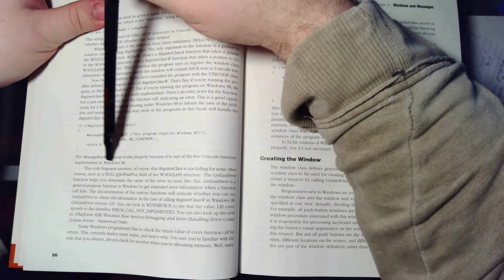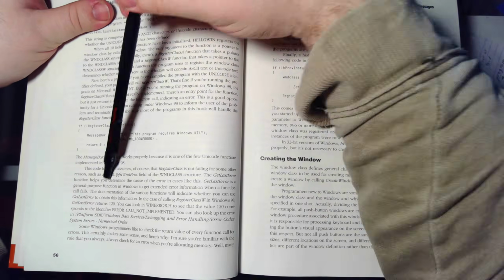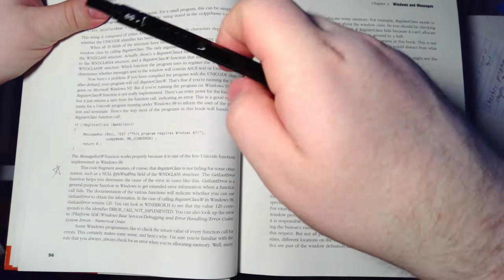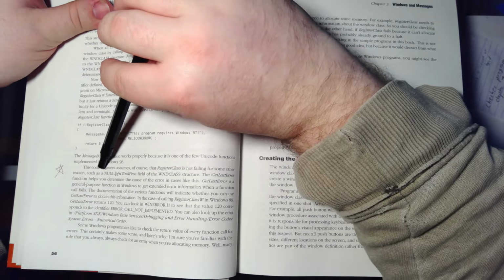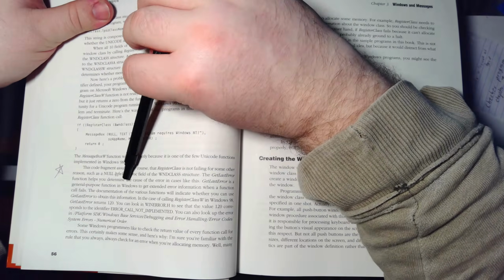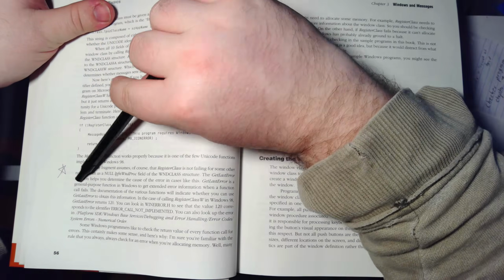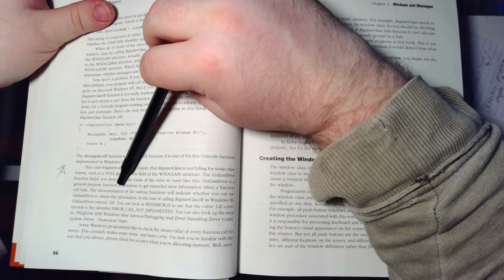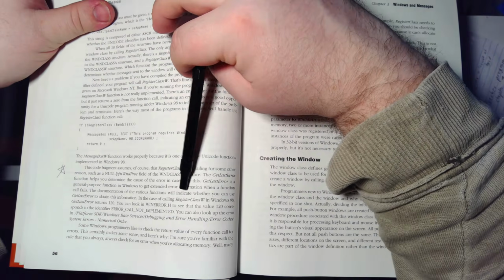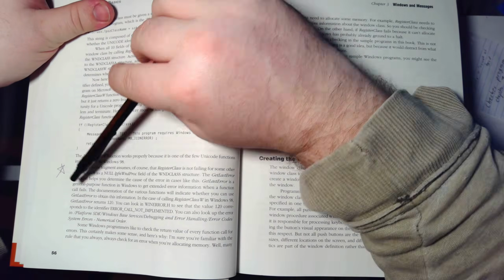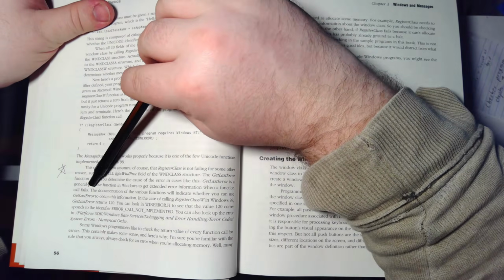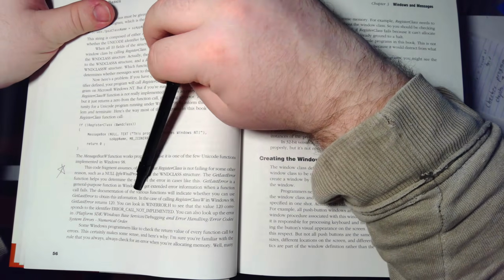GetLastError is a general purpose function, so I'm going to star this. It is a general purpose function in Windows to get extended error information when a function call fails. The documentation of the various functions will indicate whether you can use GetLastError to obtain this information.